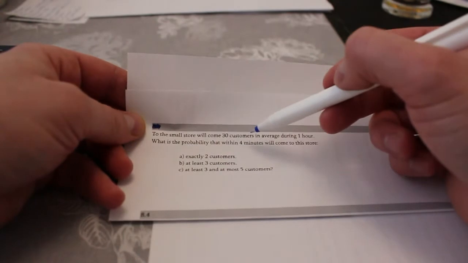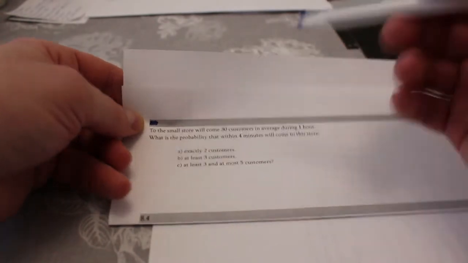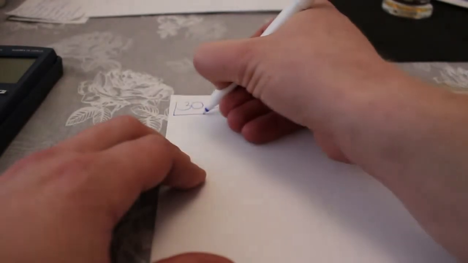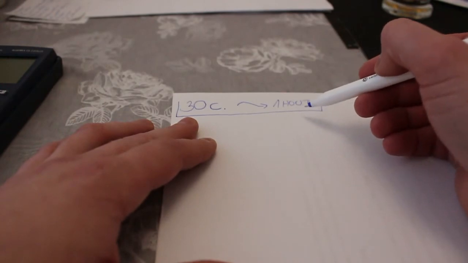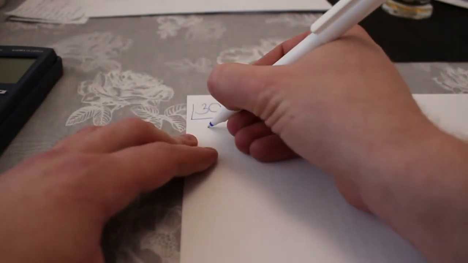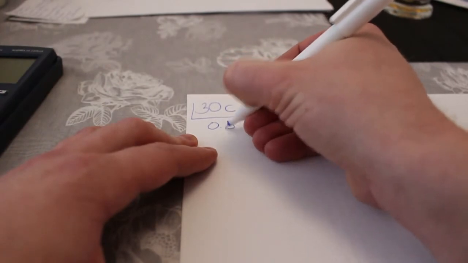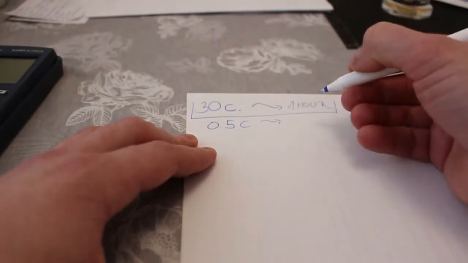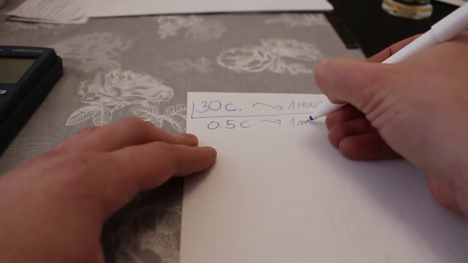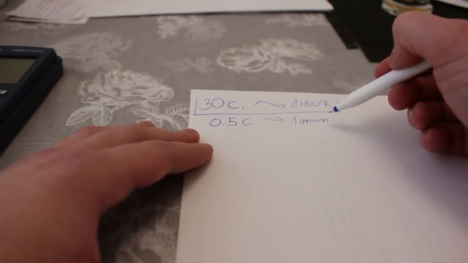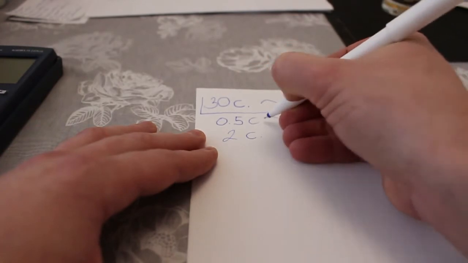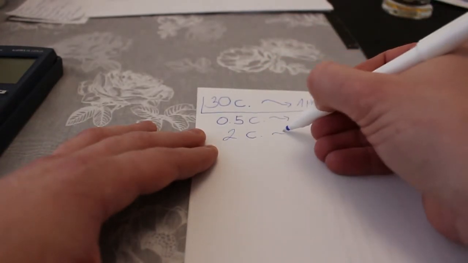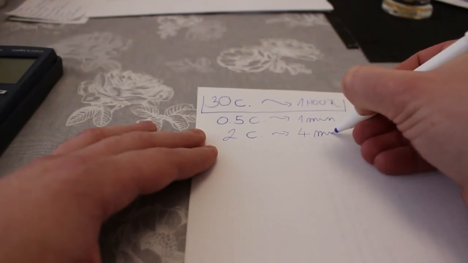30 customers on average during 1 hour. And the most important information: what is the probability that within 4 minutes, I must recalculate this important information from 1 hour to 4 minutes. I can expect that 0.5 customer will come during 1 minute. Within 1 minute I can expect 1/2 of a customer. So 2 customers can be expected within 4 minutes.